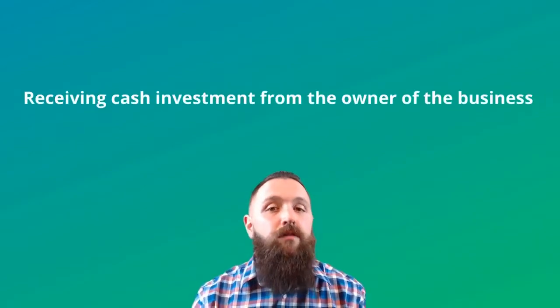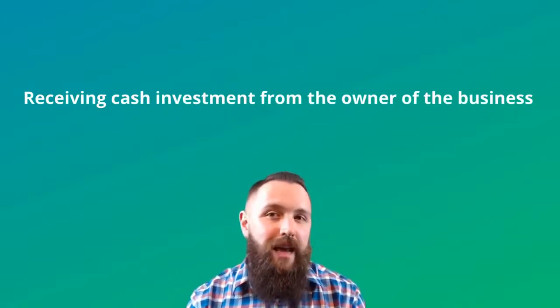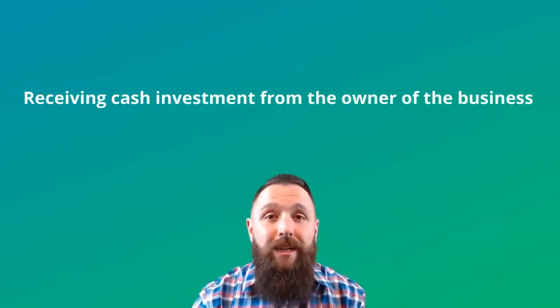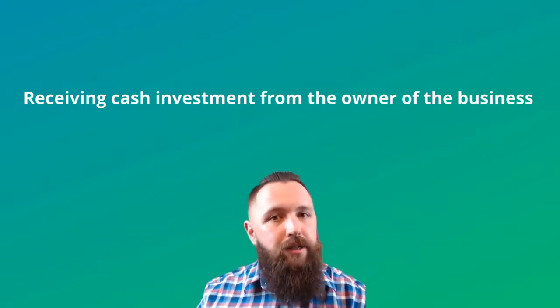Today, we're going to be looking at how this accounting equation is affected when a transaction occurs. A transaction occurs anytime there's a business activity that will change assets, liabilities, or owner's equity. This will always affect two accounts. The first transaction that we have is receiving cash investment from the owner of the business. It makes sense that this is the first transaction that we're looking at because we need some sort of assets, or in this case, cash, to start the business.